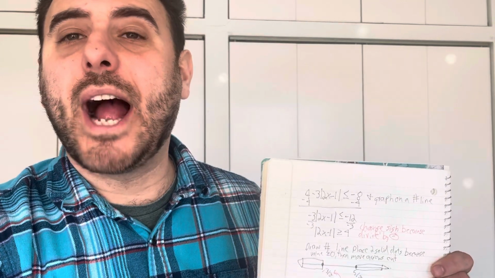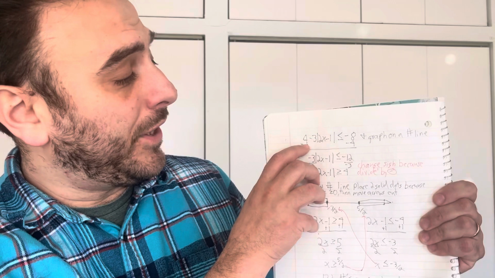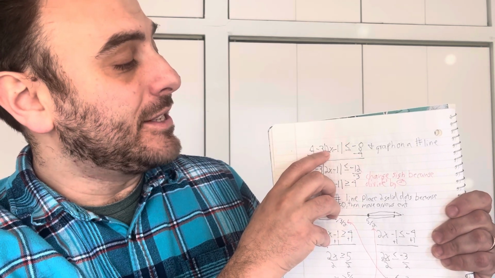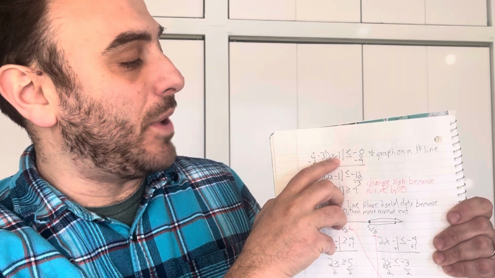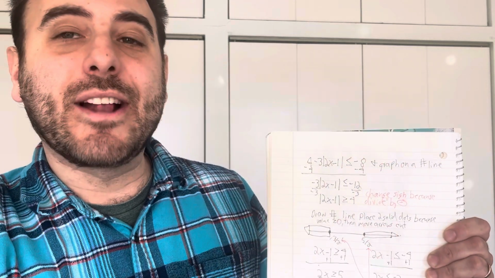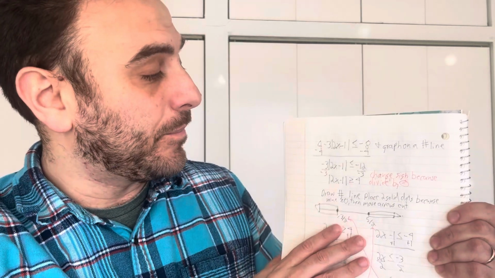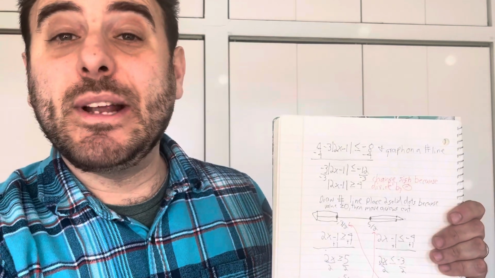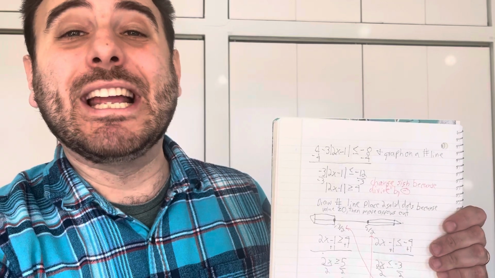Hi, my name is Ira Plinsky, and today we're going to solve the inequality 4 minus 3 times the absolute value of 2x minus 1 is less than negative 8, and then graph it on a number line. The first thing we need to do is isolate the absolute value term by itself.